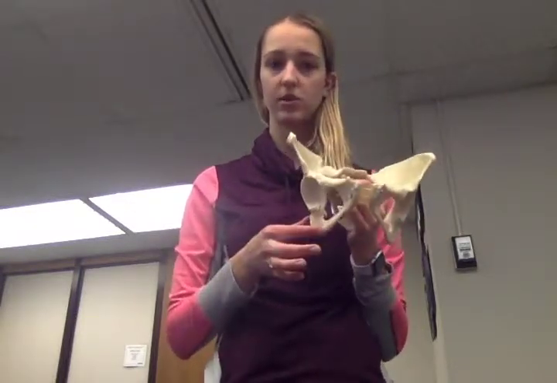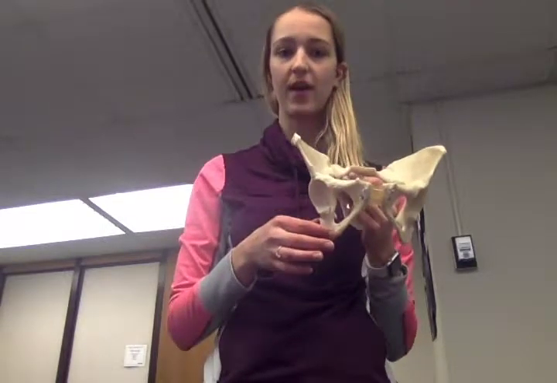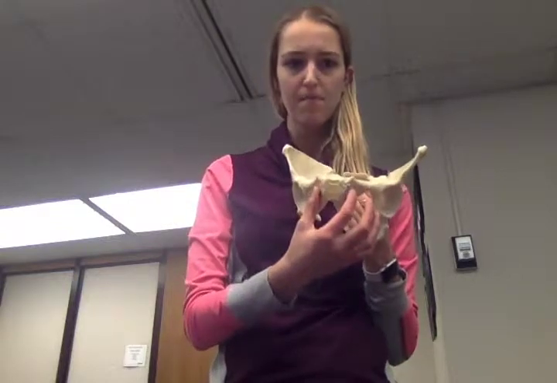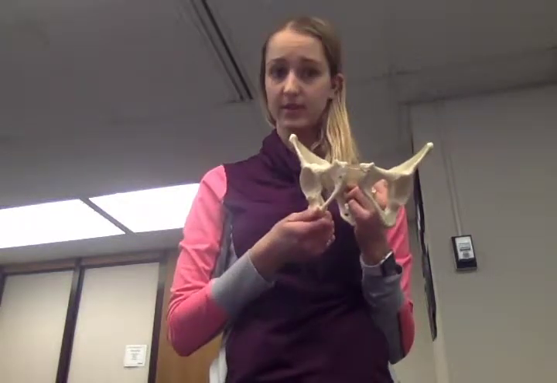The ischium forms the inferior part of the pelvis. This bone is posterior and lateral to the pubis bone, which is right here. It is very important for weight bearing in the sitting position.